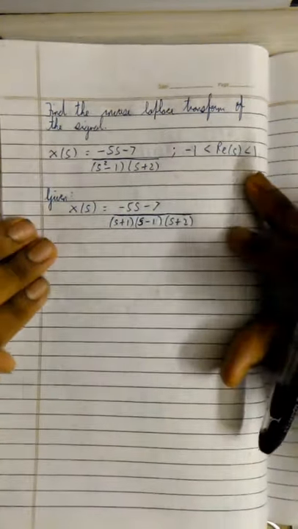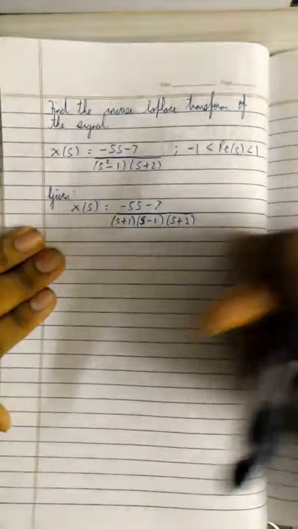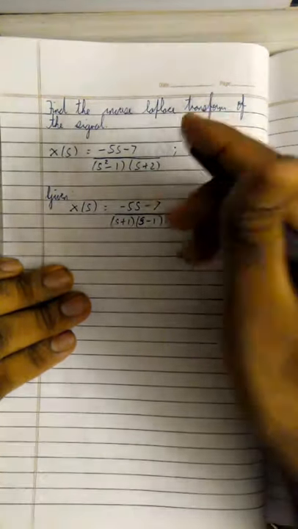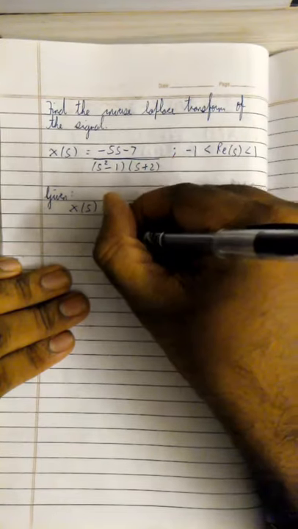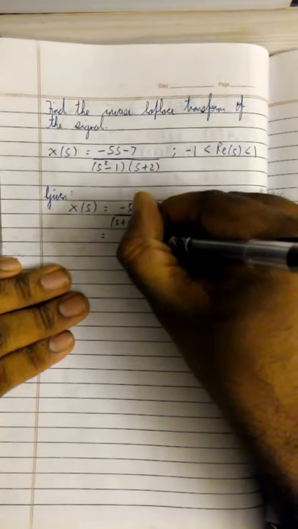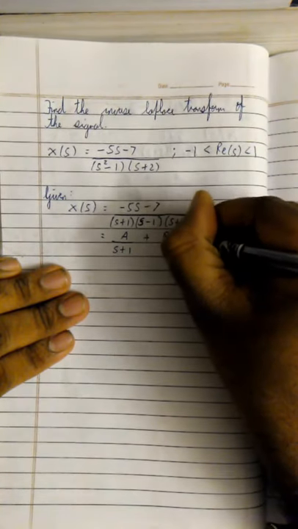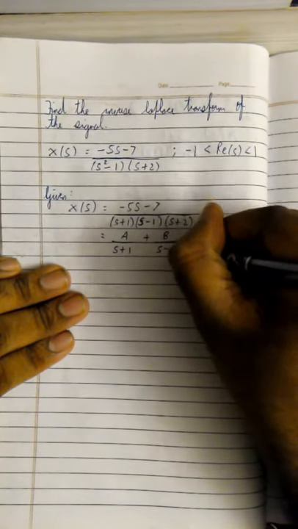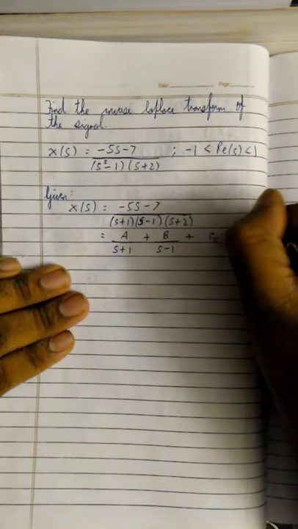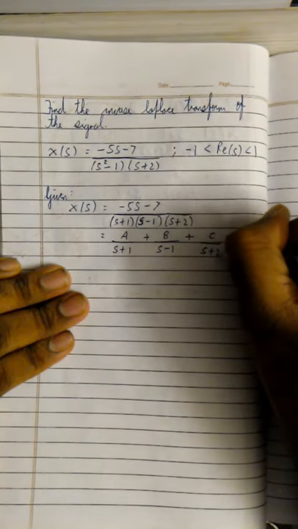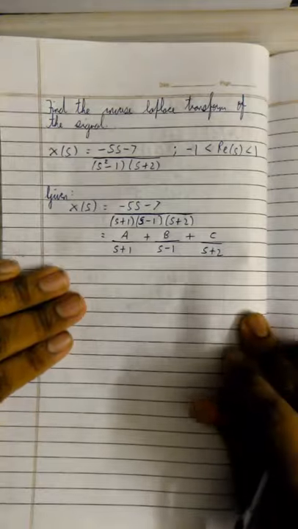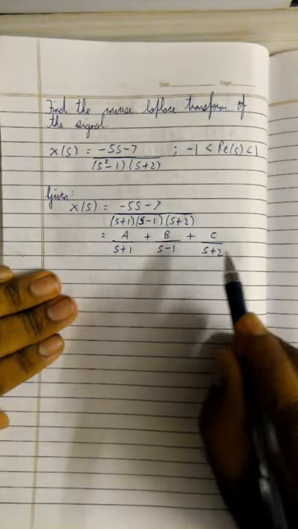Three factors, three distinct factors, three distinct poles. So I can now separate this into three terms. That is, I can write this as A by (s + 1) plus B by (s - 1) plus C by (s + 2). Okay, now next I'm going to find the value of A, B and C.